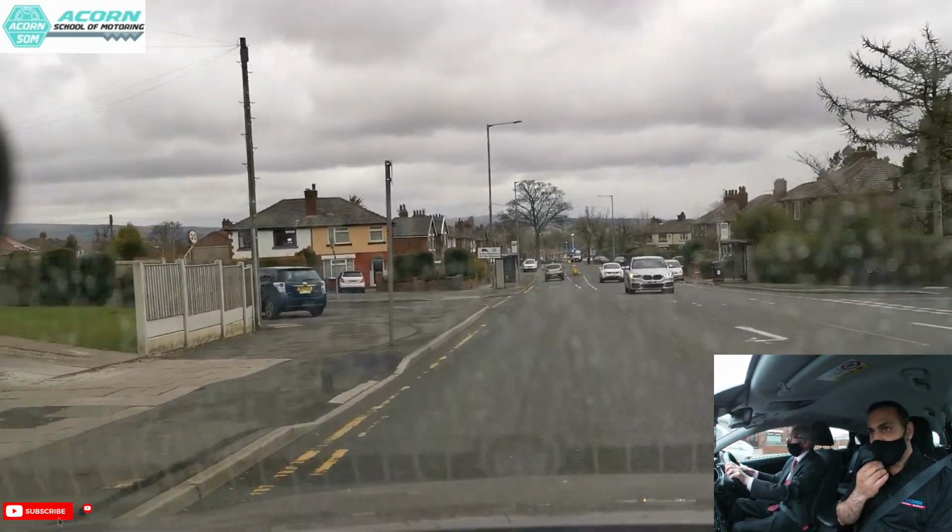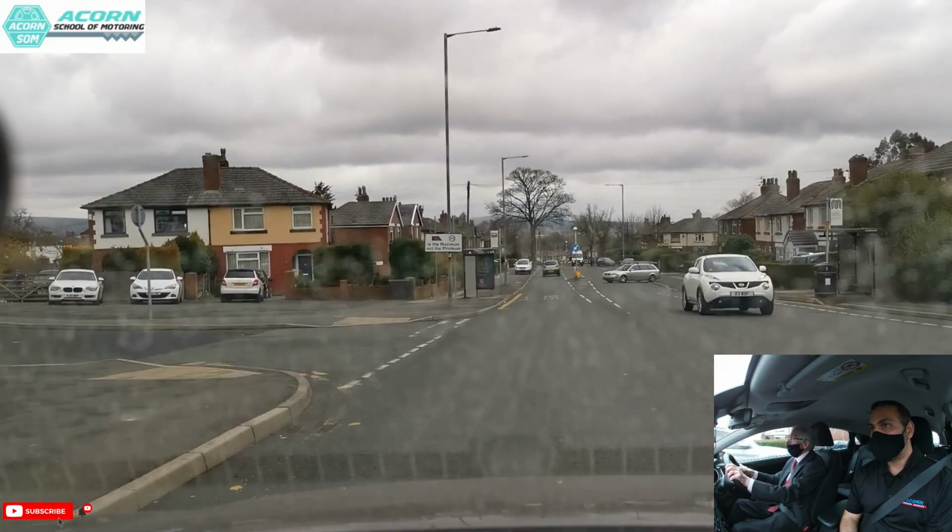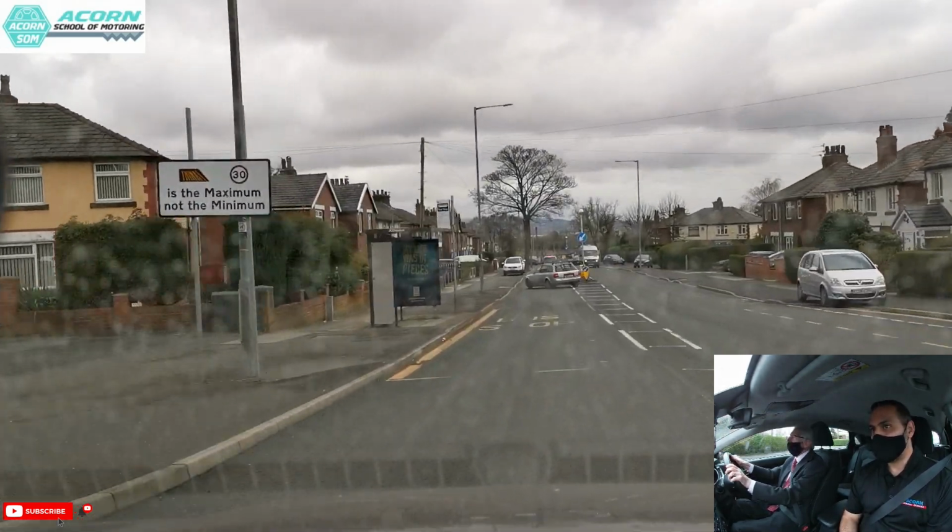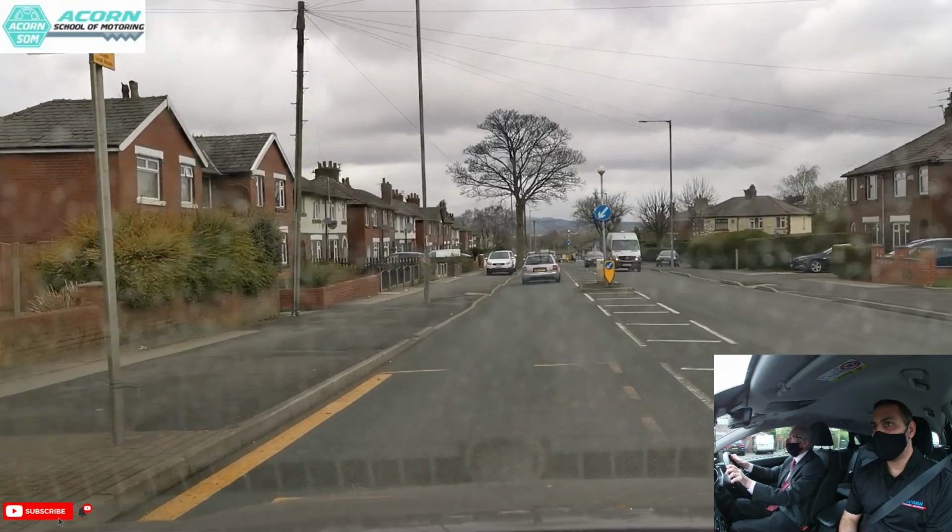Okay. So when it's safe to do so, Peter, I want you to park up to the left, please. Any convenient place, please, for me.